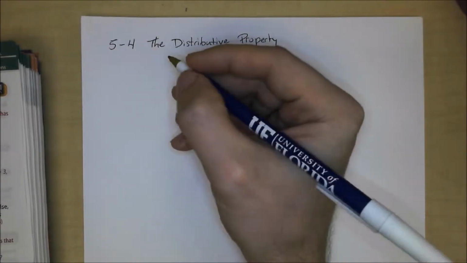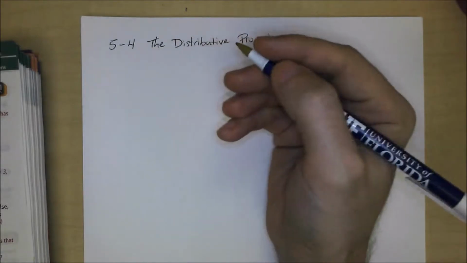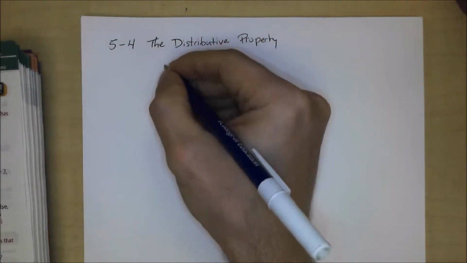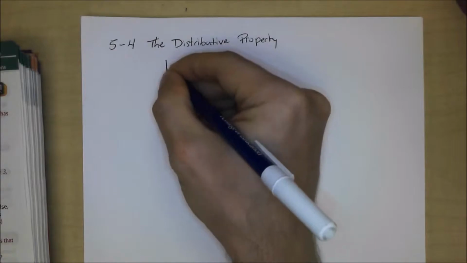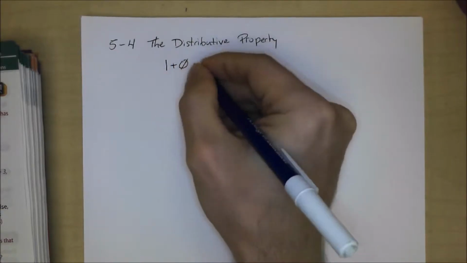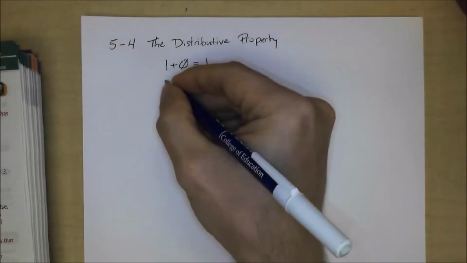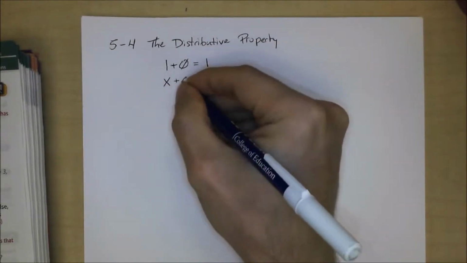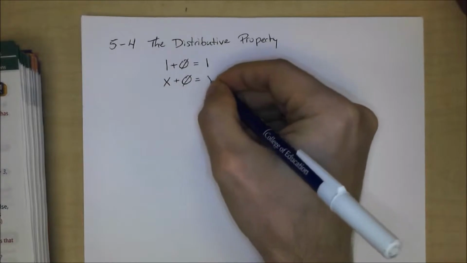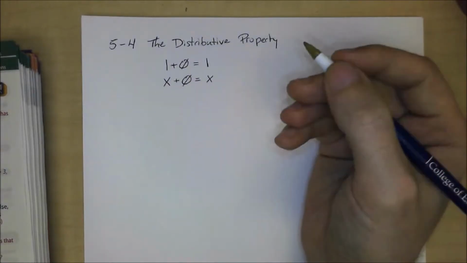And additive identity is just when you add 0 to anything, it doesn't change. So for example, if I had 1 plus 0, the answer would equal 1. It doesn't change. If I had a variable, let's say I had x plus 0, it would still equal x. When you add 0 to anything, it just doesn't change.